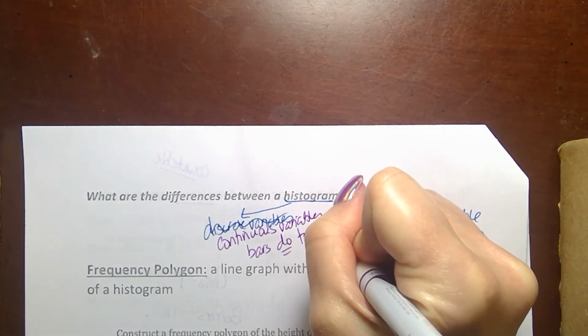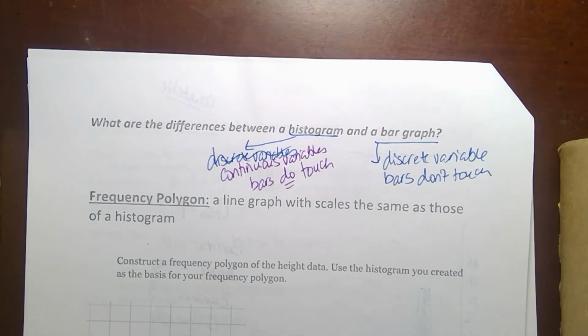All right, frequency polygon. Another way your book introduces graphing is using a frequency polygon, which is basically just a line graph with scales that are just like the histogram. We're told to construct a frequency polygon of the height data using the histogram we created as the basis. So here's what we're going to do to construct our frequency polygon.